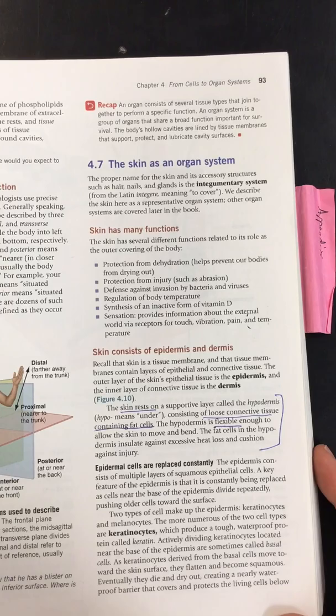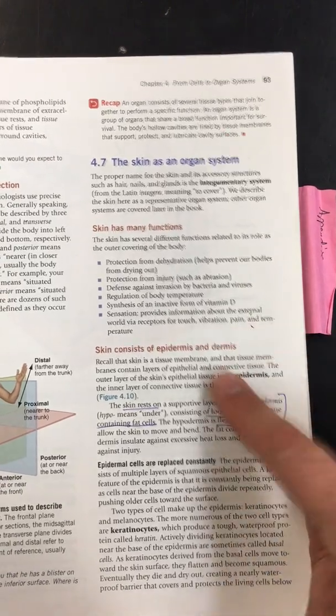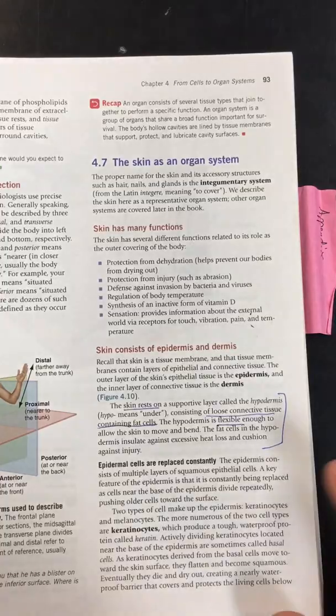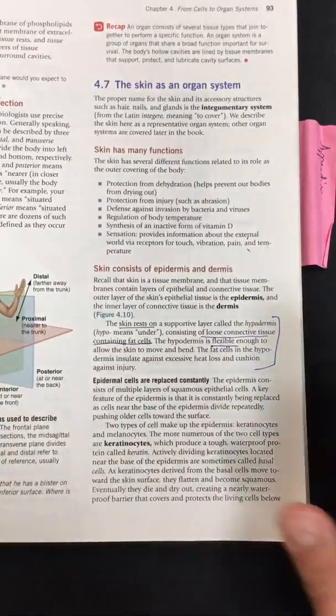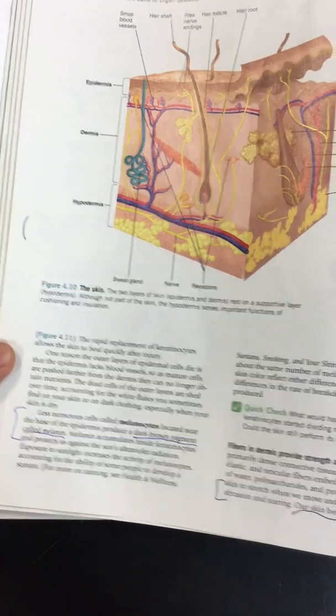Then skin. Skin is the integumentary system. Here are its main functions. Be sure you're familiar with these main functions right here. Dermis versus epidermis. What do they mean? On the next page here, nice little diagram to look at. Down below, melanocytes. What's their job?